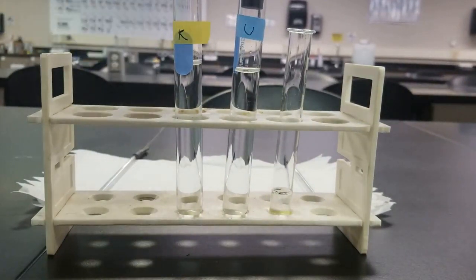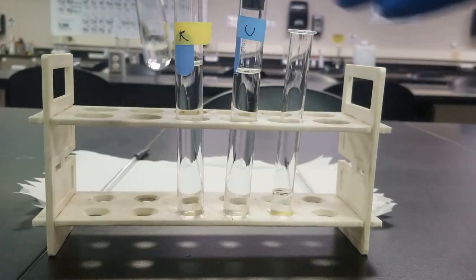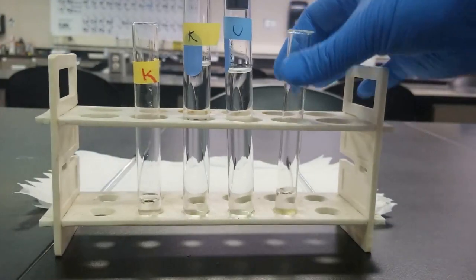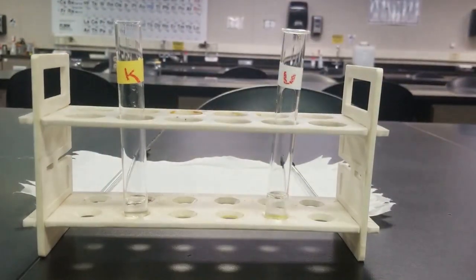Label these known and unknown. Remove these for later use.